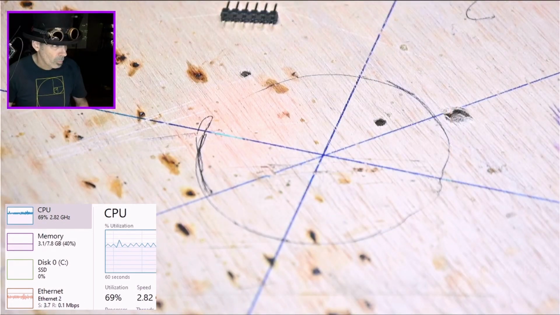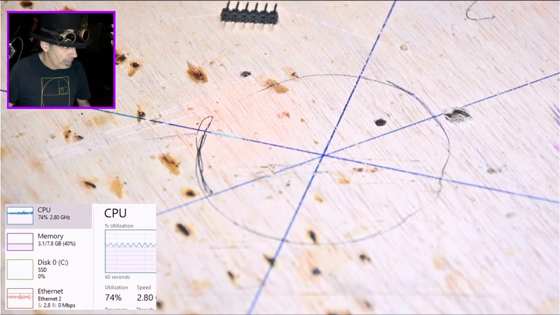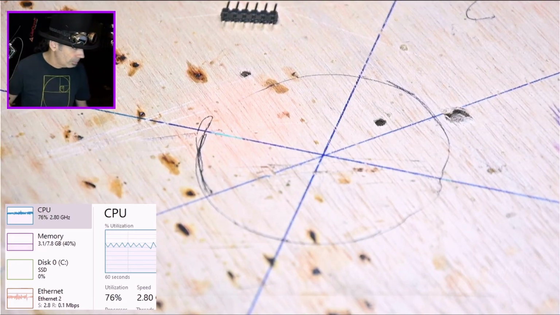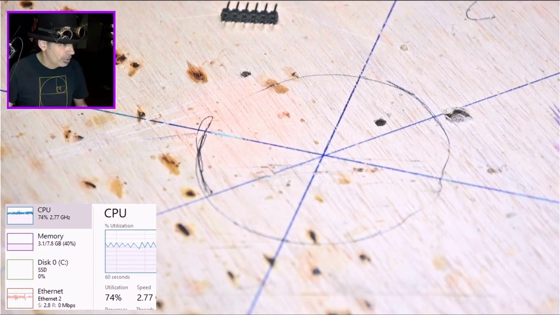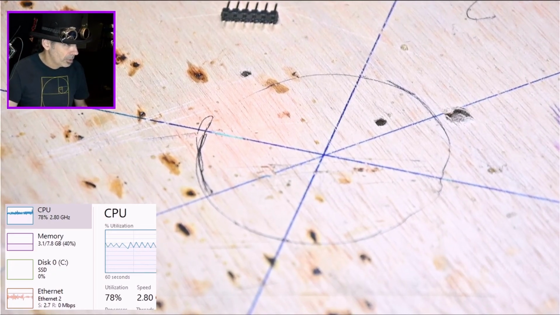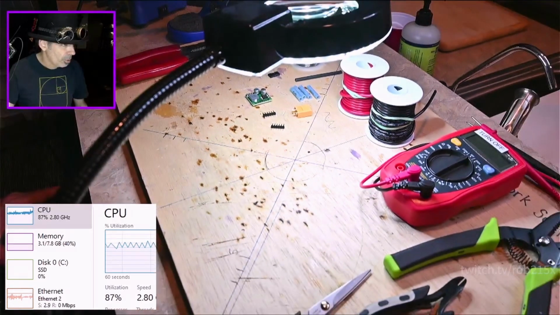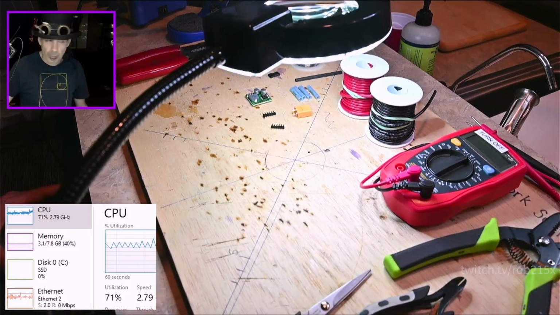So now we're looking at my DSLR camera, and my webcam is in the little inset window. No problem. So now let's zoom out. I've got a zoom lens on the DSLR, so I can just zoom out and show you what's going on here.